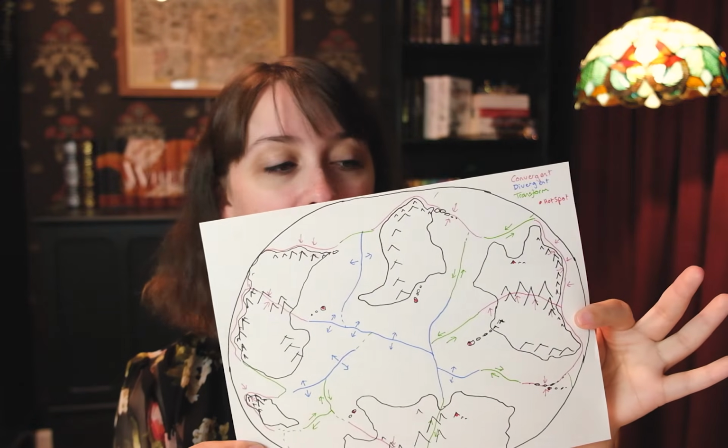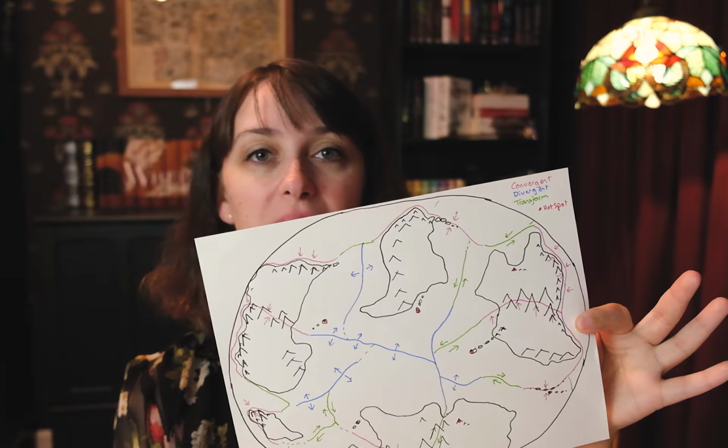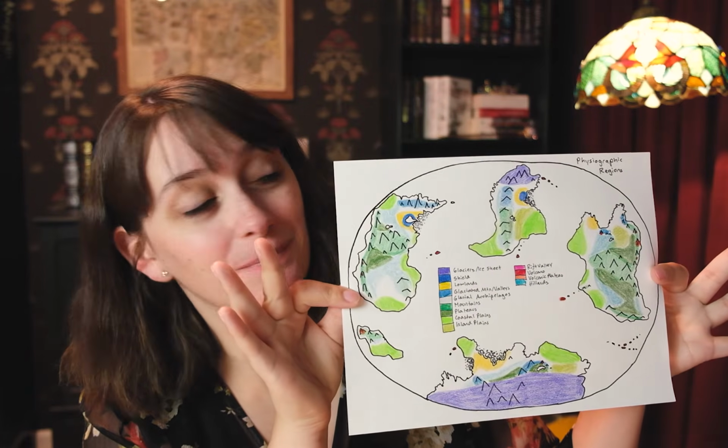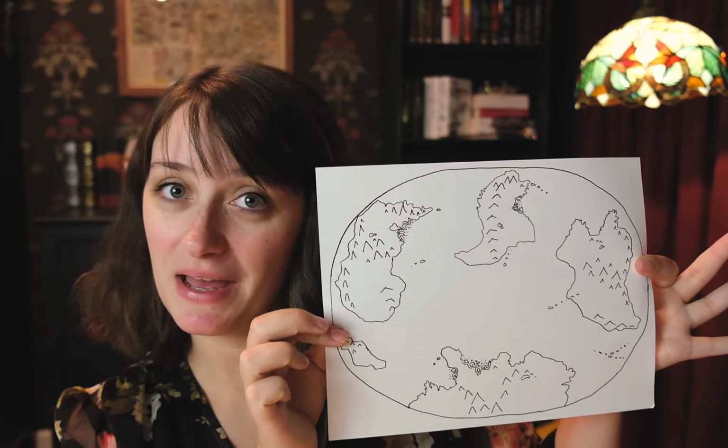So from the last two videos, we have our plate boundary map with the different types of boundaries, the forms of our land masses, hotspots, that sort of thing. We have also created our physiographic region map right here. And we have an updated landmass map based off those physiographic regions that we added, which adjusted our initial land masses. But now we are going to talk about elevation.